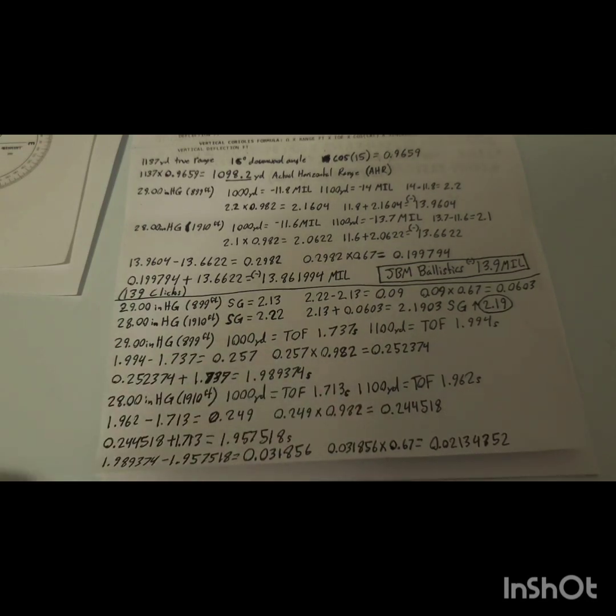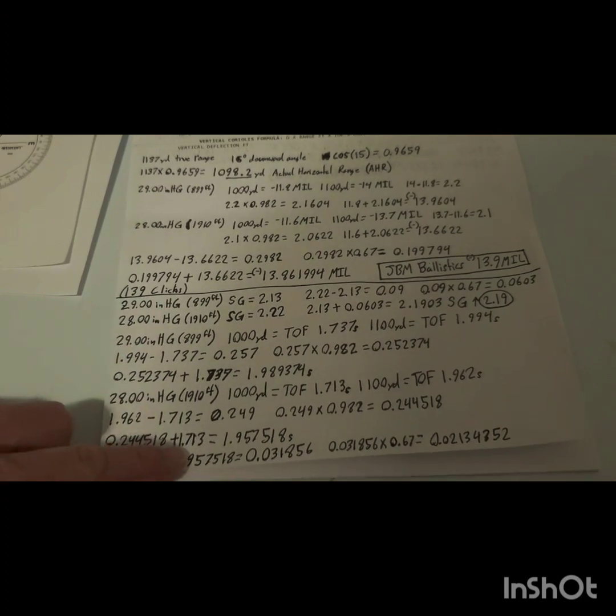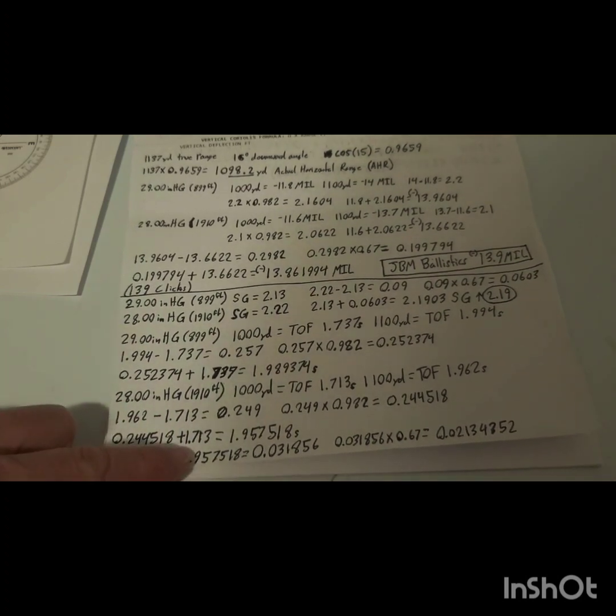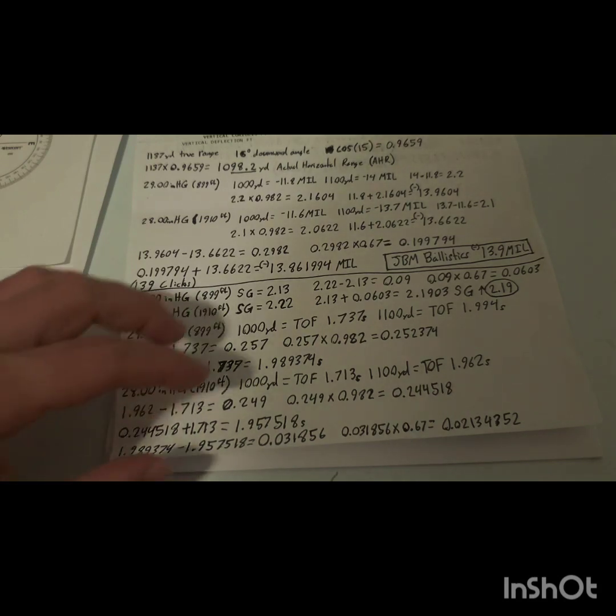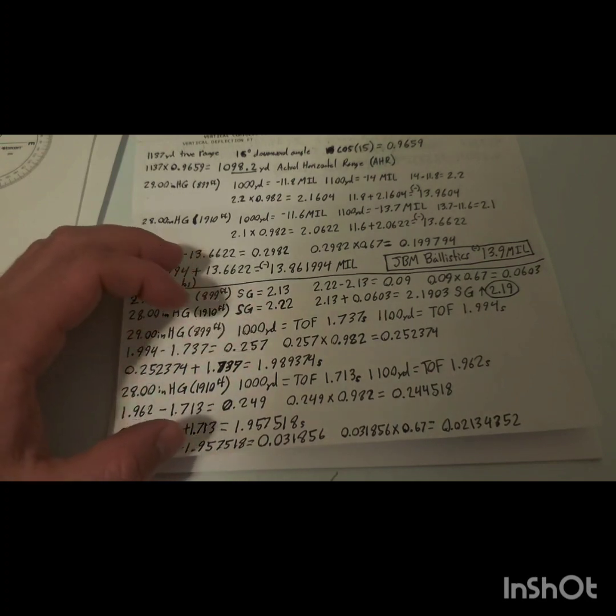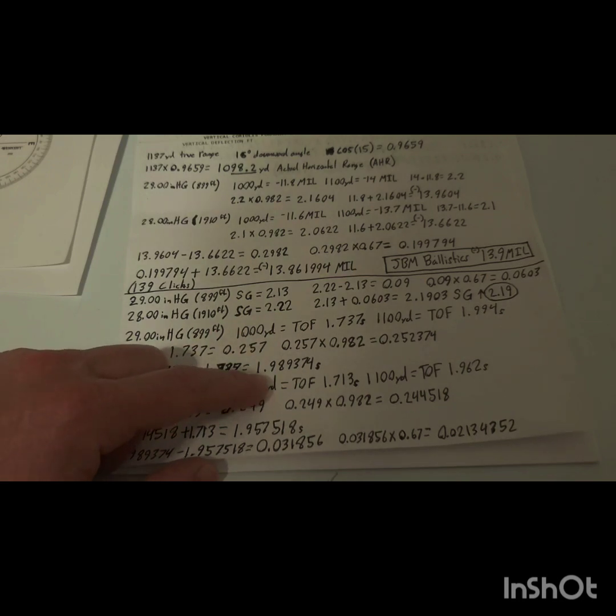We're going to multiply 0.249 times 0.982, and we're going to get 0.244518. We're going to add that back to the low number again, 1.713, and we're going to get 1.95758. Okay, so now we've got our 29-inch flight time and our 28-inch flight time differences, and now we've got to average those together.